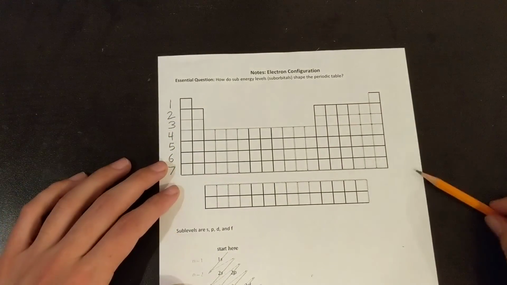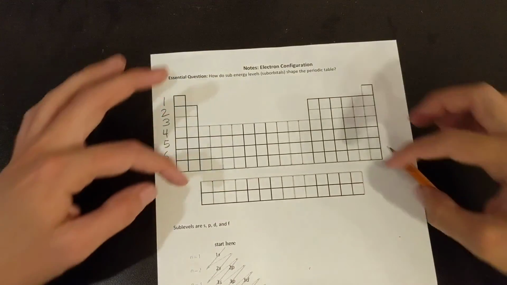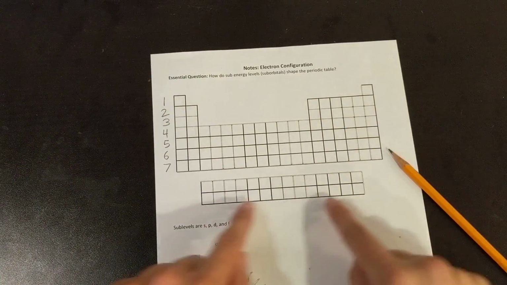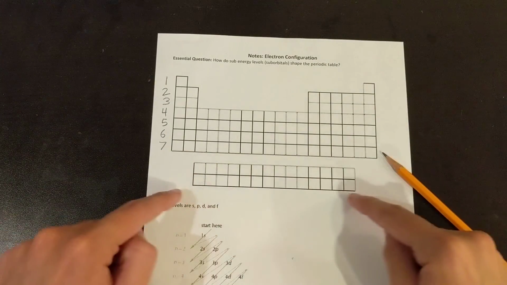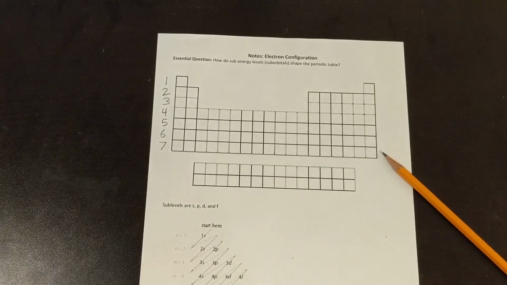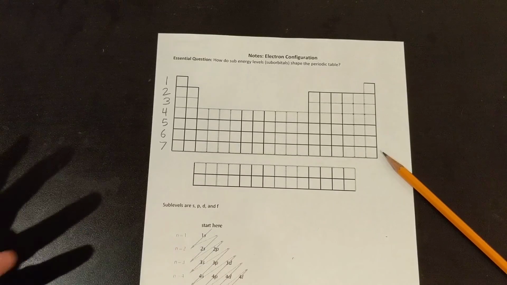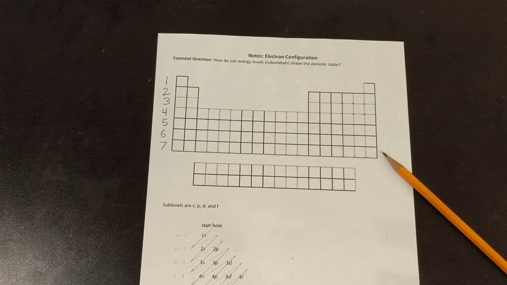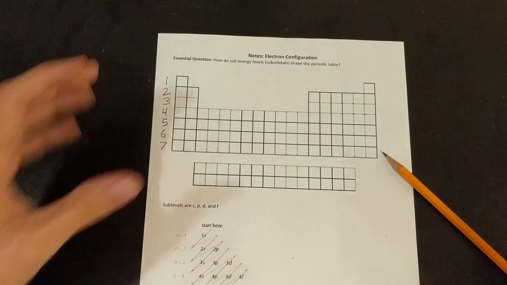But we shouldn't know why there is this big gap in the middle, and there are these pillars up here, and what's going on with this block of elements down there? Those are things that we're going to be answering in this set of notes. So we're going to be learning a lot. The first thing we've got to do is jump in and figure out what energy sublevels are.